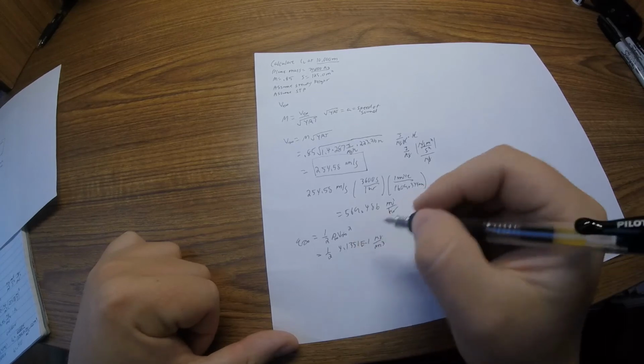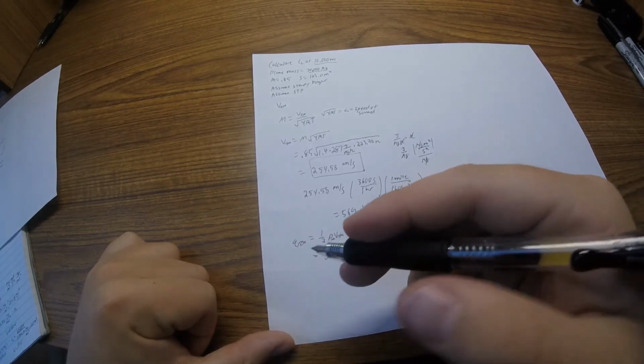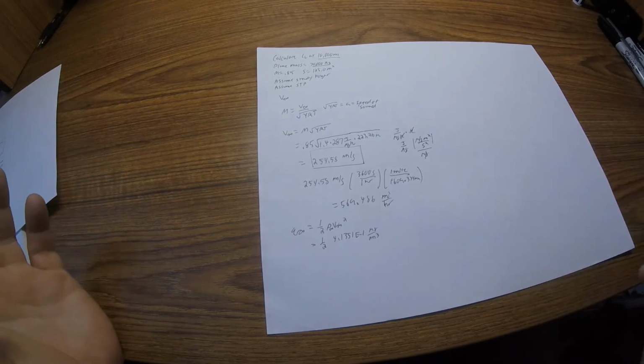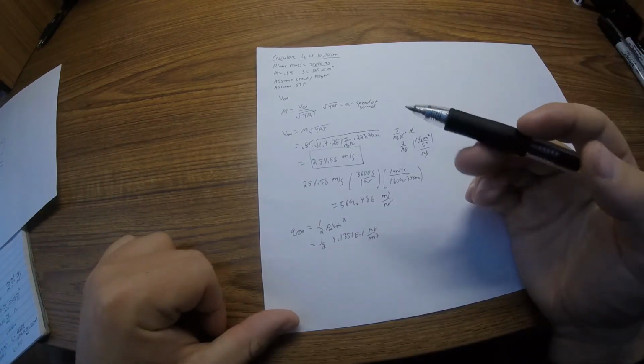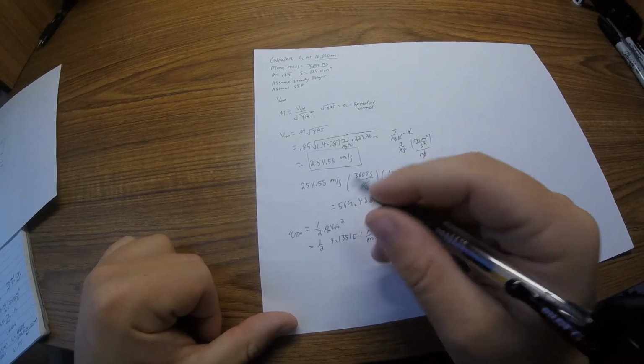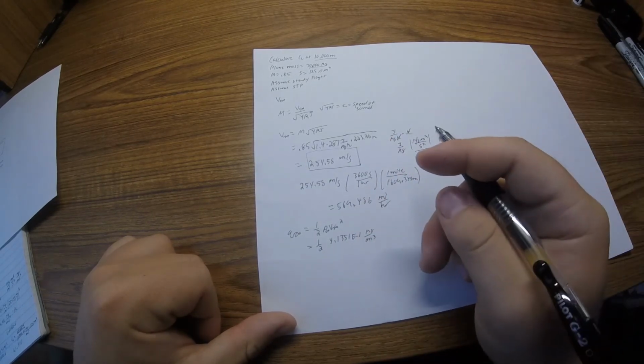So it's like 0.4 kilograms per meter cubed, which makes sense because the density of air at sea level is about 1 kilogram per meter cubed. So as you go up in altitude, the density drops. It's about less than half the air density, which is pretty impressive.